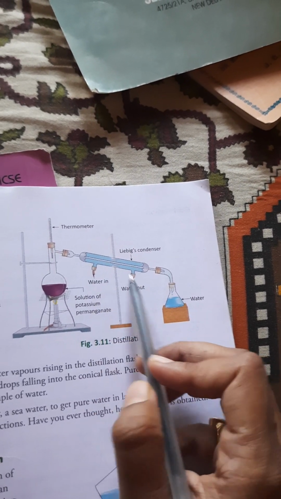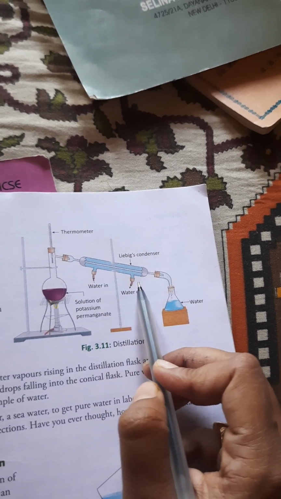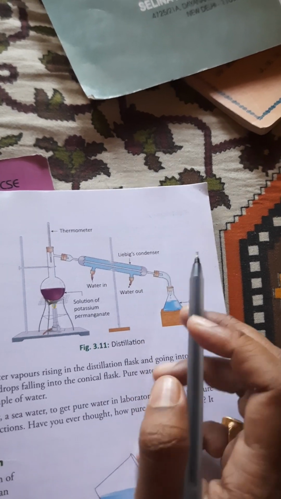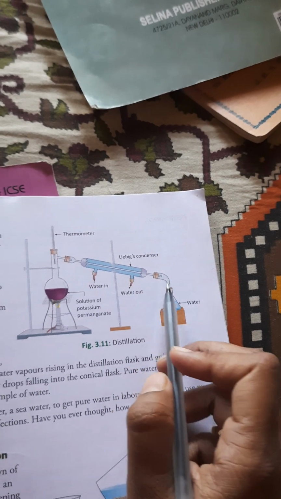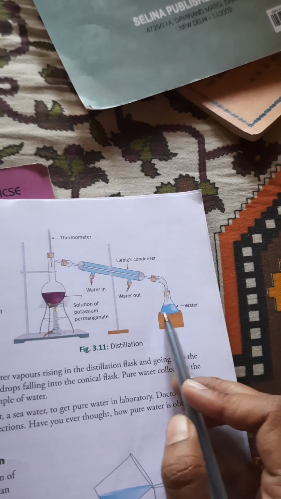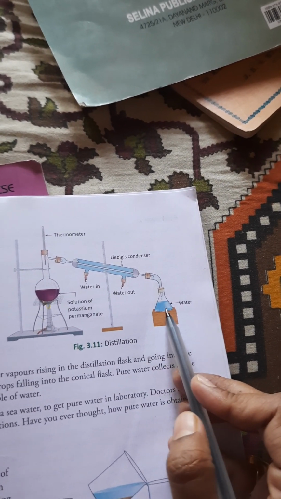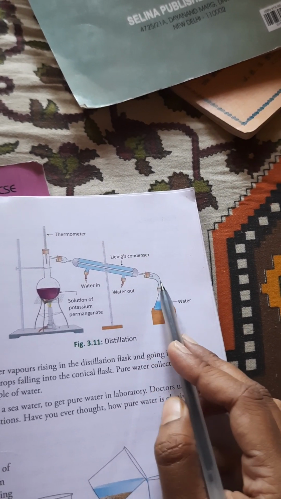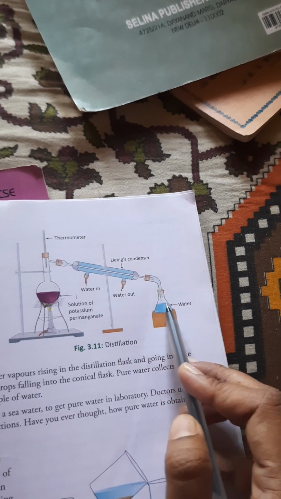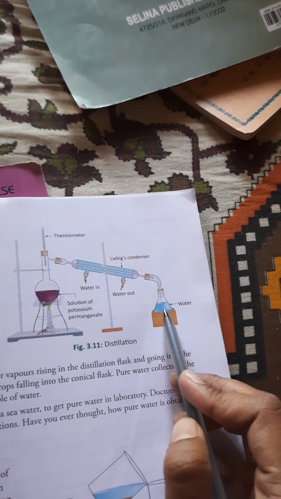This one is also called a jacket, these two holes. Water goes through its jacket to keep the temperature cool. Now keep a beaker, or you can use a conical flask, at the outlet of the condenser. This is the outlet position of the condenser.